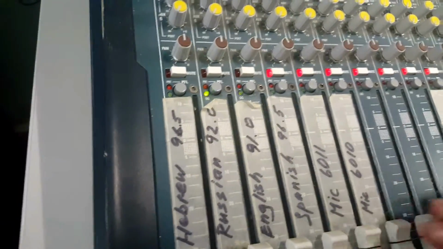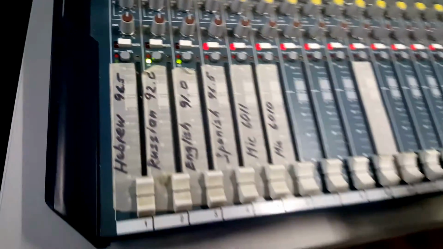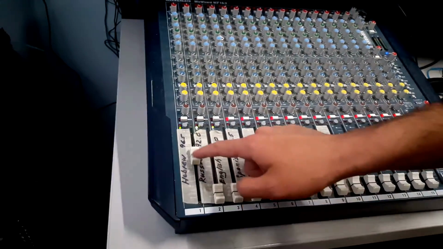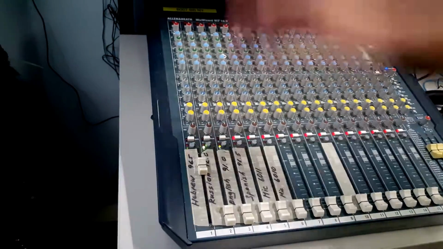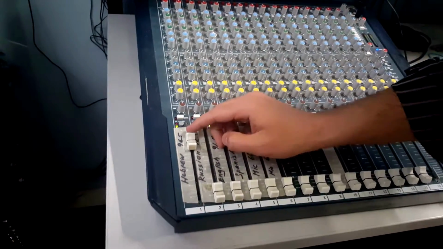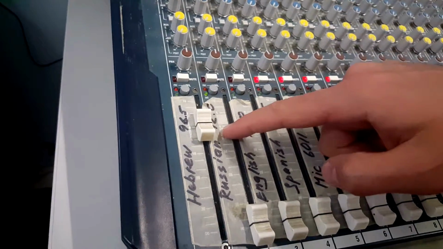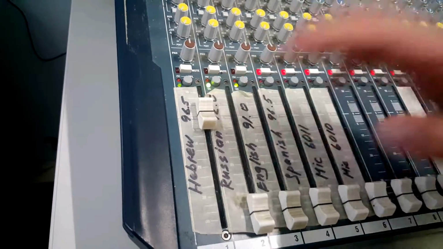On the soundboard, usually, if you don't know how to use it, all you really need to do for basic setup is just to make sure the Hebrew is set up over there, right about to that level. You see, that's like a standard 0. There's a 0 right next to that level. You set it to there, it's good.